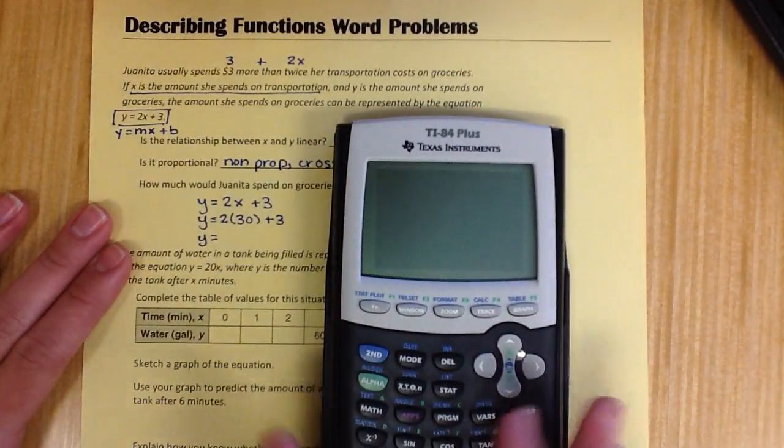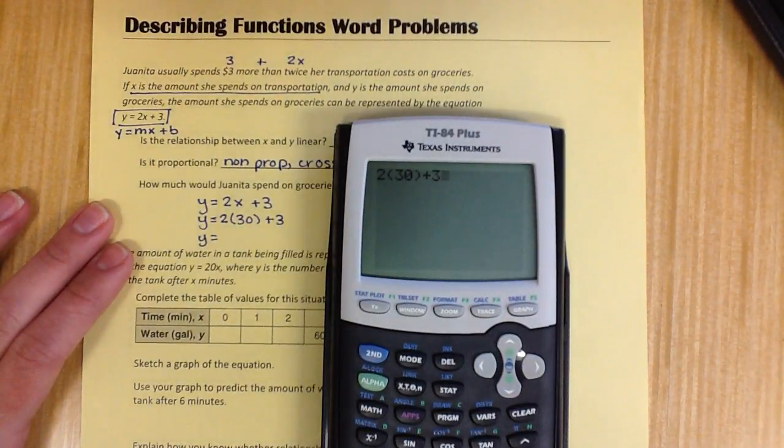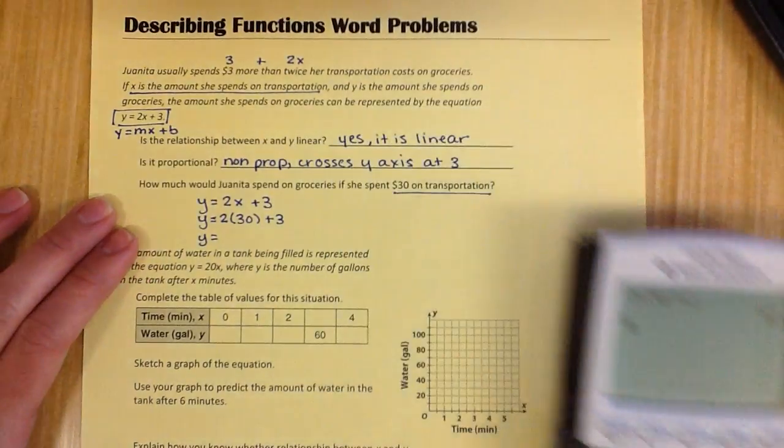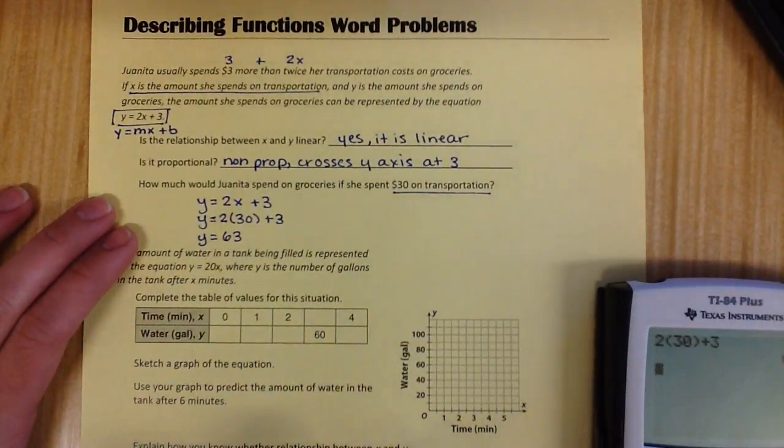And the easy way to solve this is you literally type this in your calculator. 2 times 30 plus 3. And go ahead and hit enter. And it gives you how much she spent on groceries. She spent $63 on groceries.